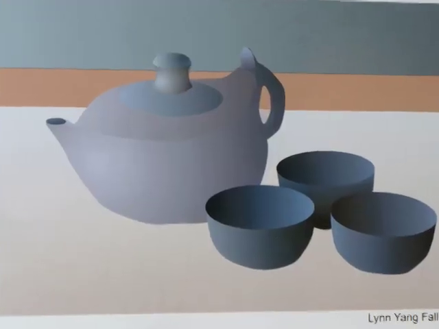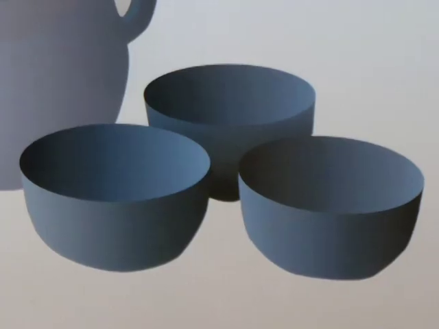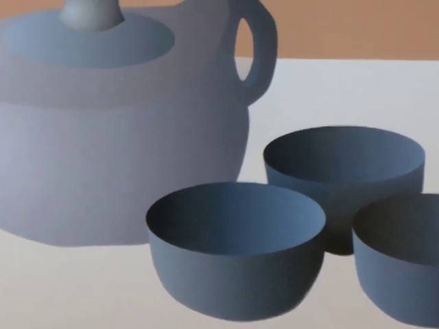I created it because I needed to fulfill an assignment, which is to create a still life. I chose the teapot because I like drinking tea and because I'm Asian.